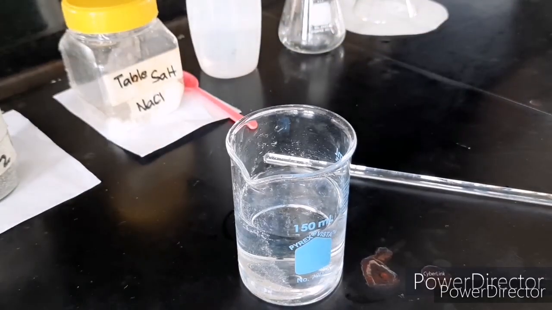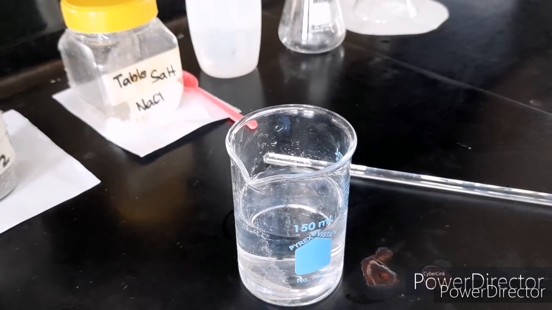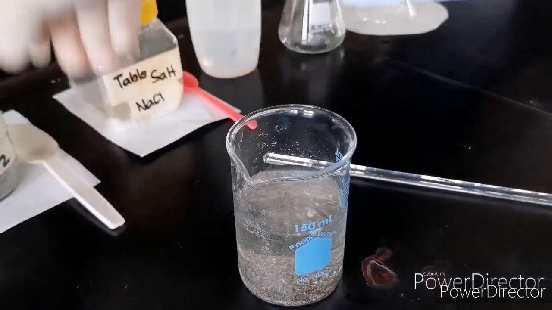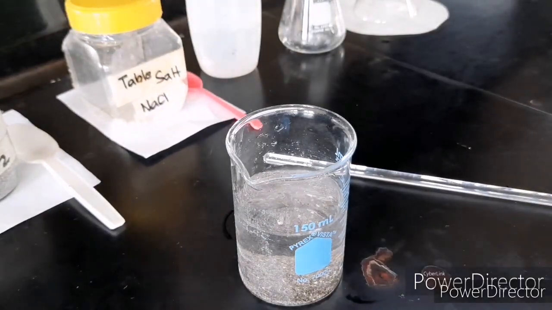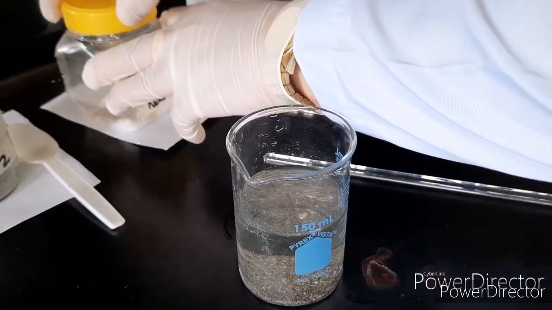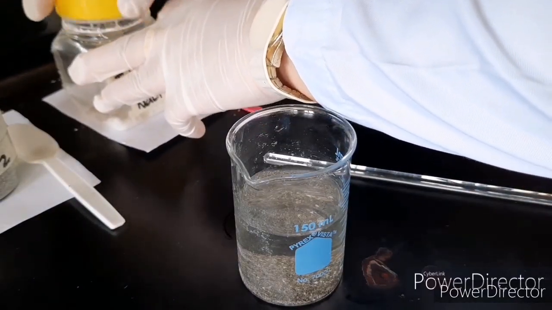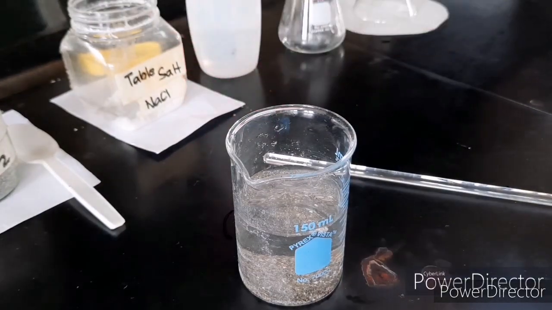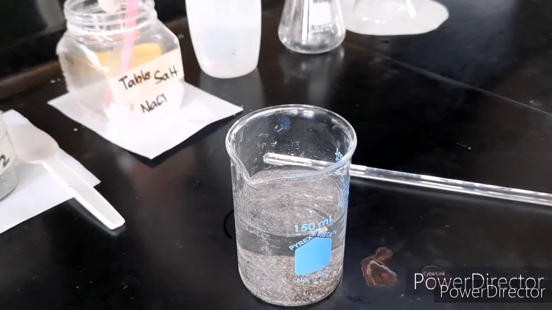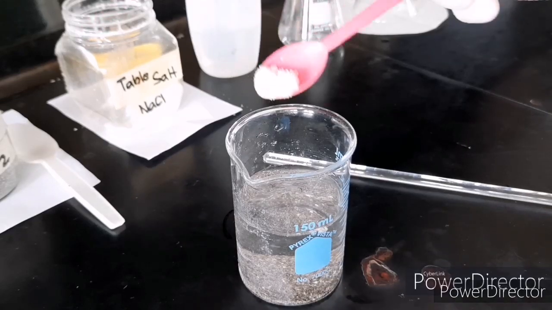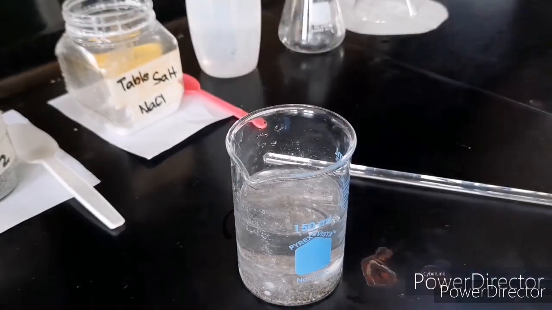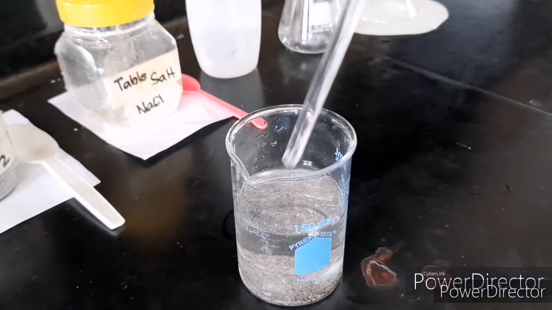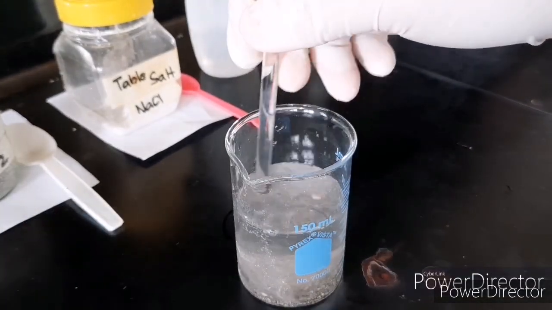Next, we will be mixing equal amounts of table salt and sand in our water. And of course, don't forget to mix your mixture.